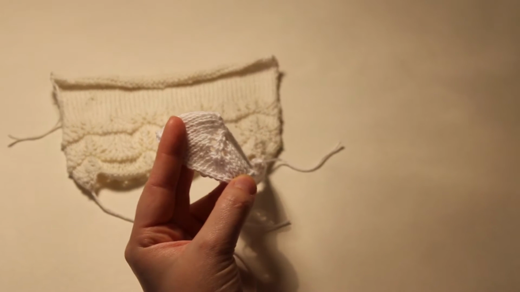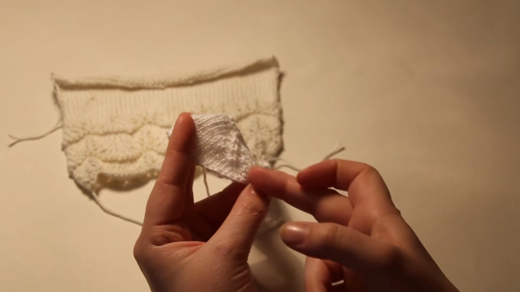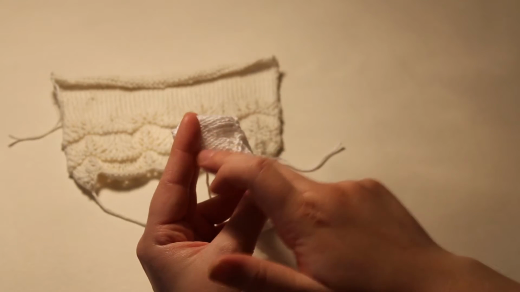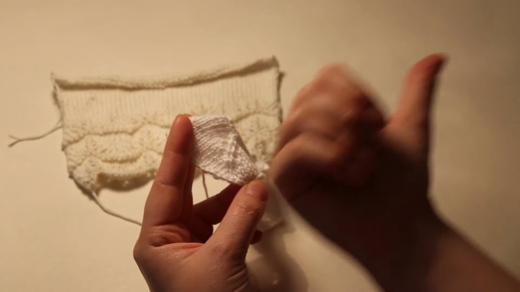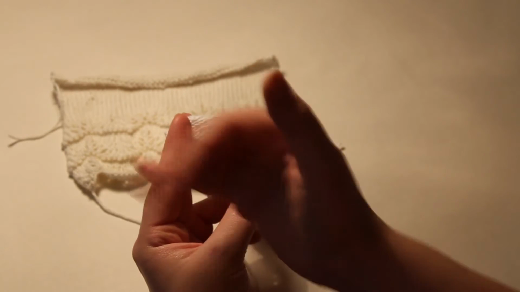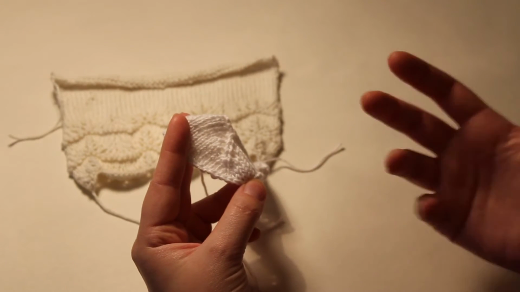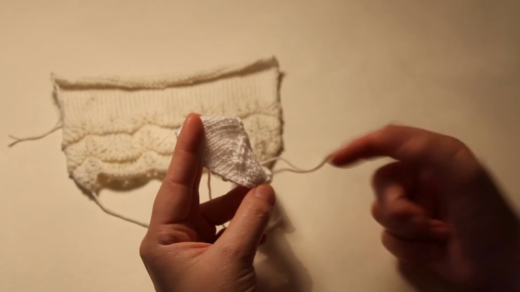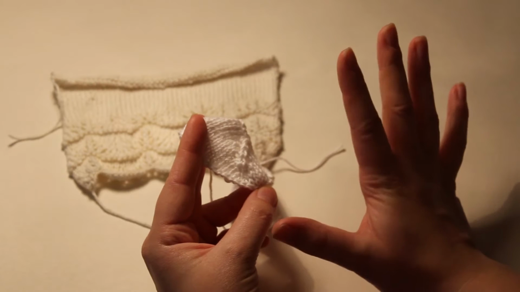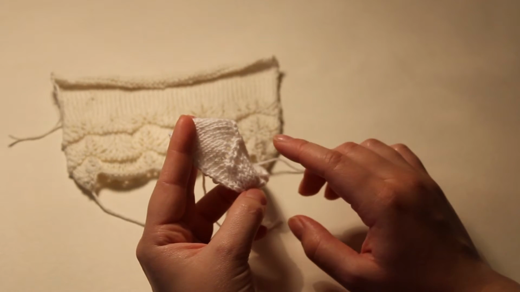We want one side, as I said before, these all lay straight. So we want this side to be going this way, and we want this side to be going the other way. And that's actually two different ways of decreasing or increasing. If we get the whole, it's the same. It's just a yarn over, and I will show you that too.